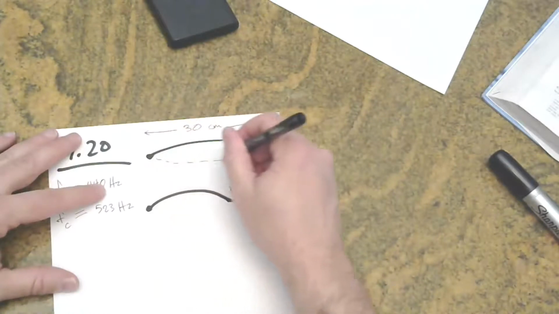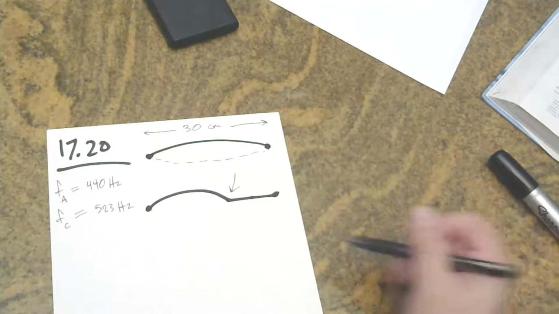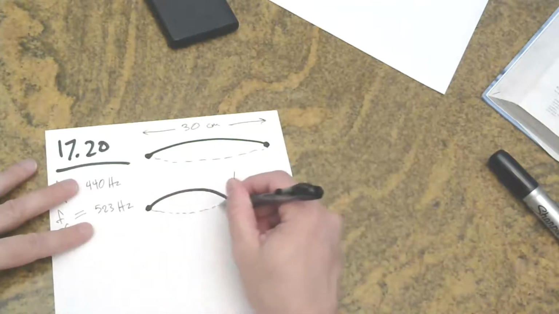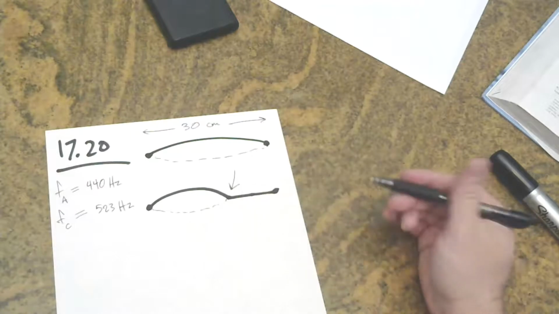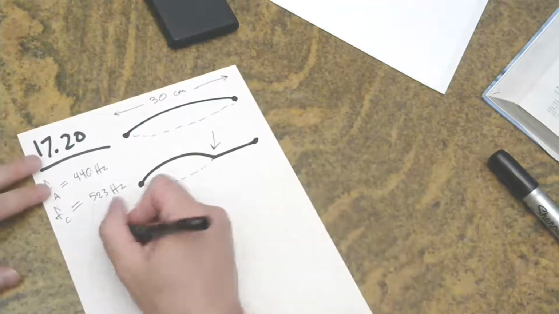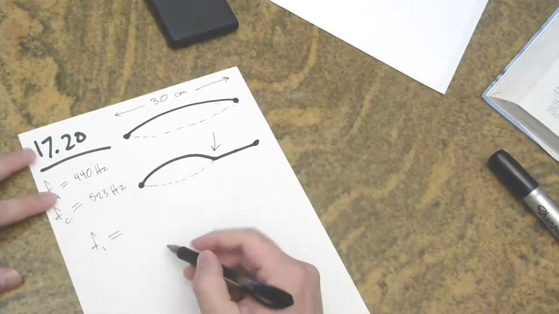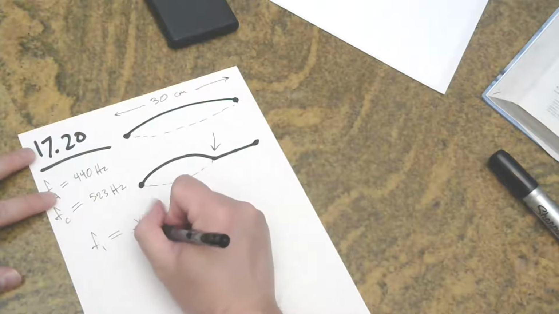So here's the A string vibrating in its first harmonic, also known as fundamental. And then here's the A string, which has been shortened by pressing down with your finger, vibrating in its new fundamental mode. Okay, well, we know that the fundamental mode is 1 times V over 2L.